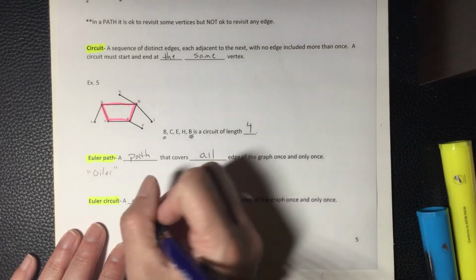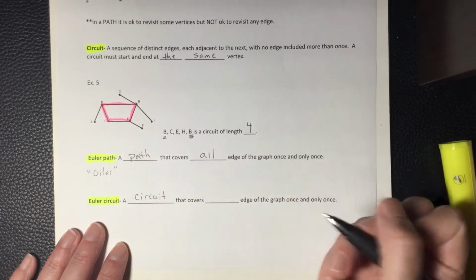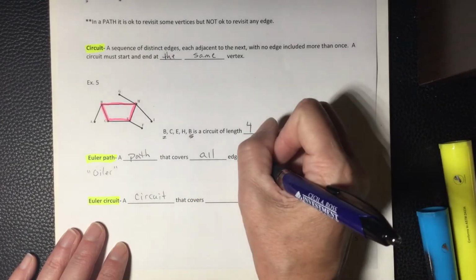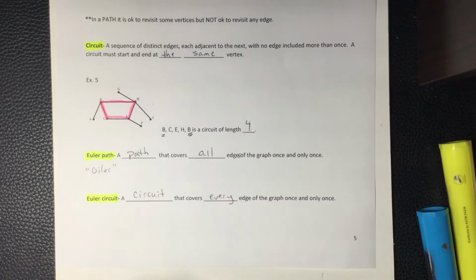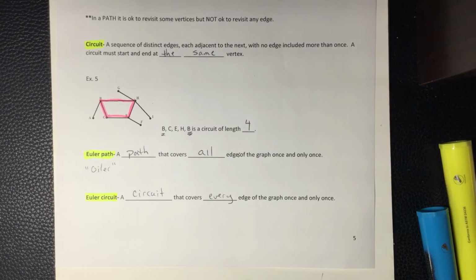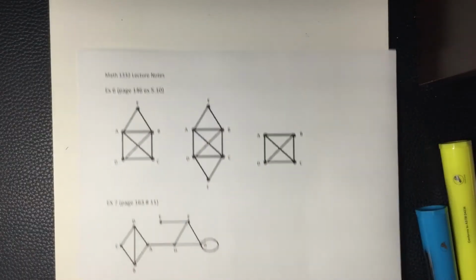An Euler circuit is going to be a circuit that covers every edge. Got to watch my grammar there. So an Euler circuit is a circuit that covers every edge of the graph once and only once. So remember, a circuit has to start and finish at the same place. And so we have some examples on the next page.